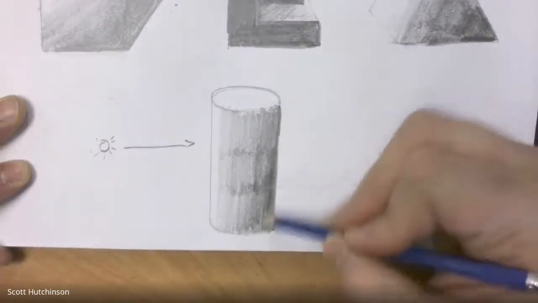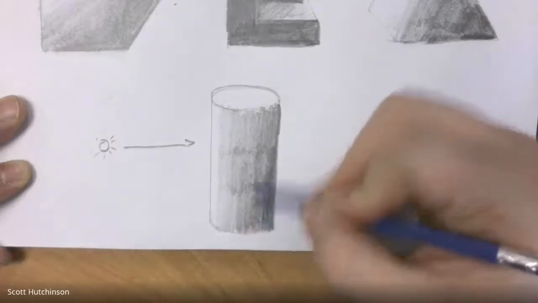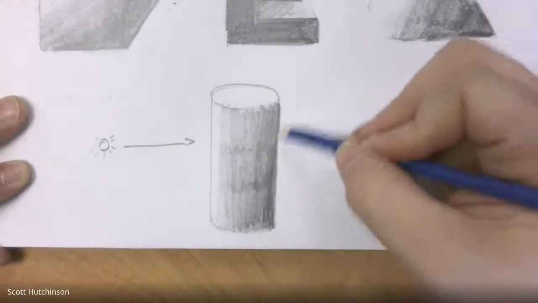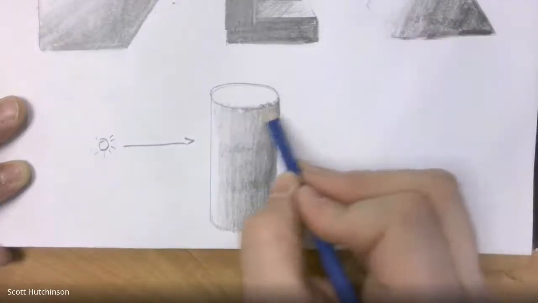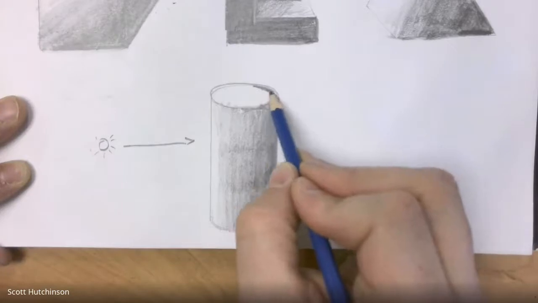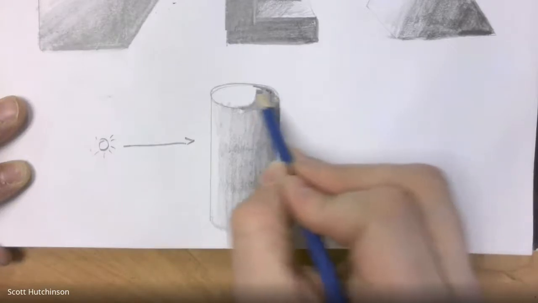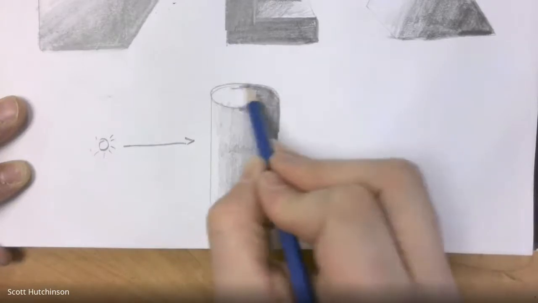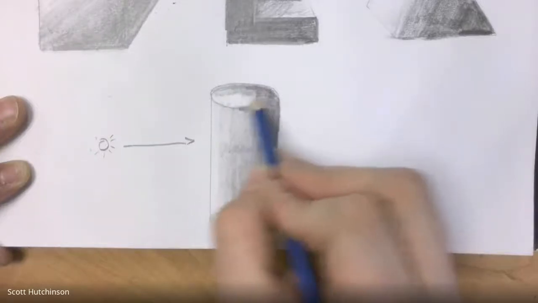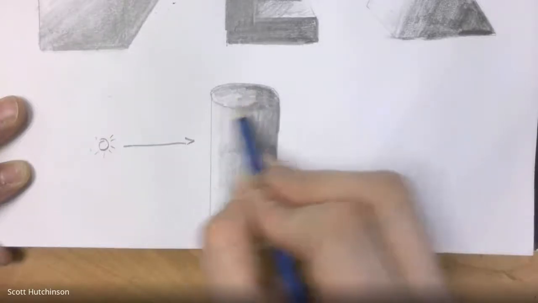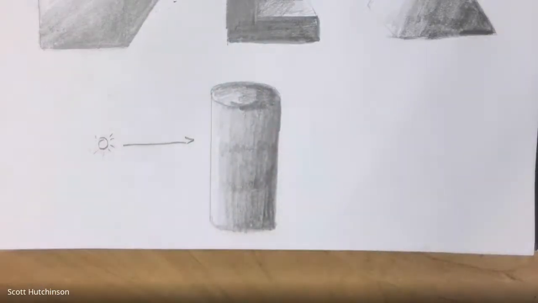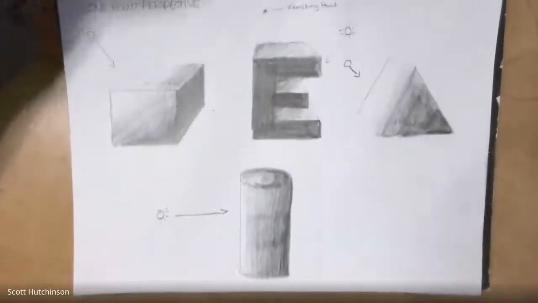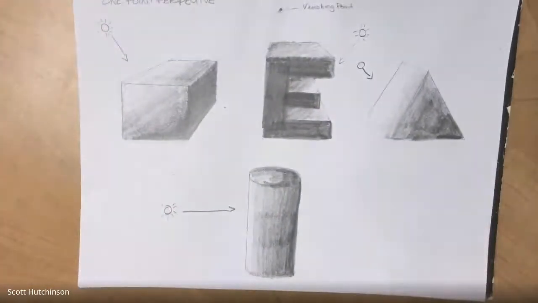So we're using the 1-point perspective strategy to really get good looking 3-dimensional shapes. Okay, and we're practicing our shading again. And if you want to do different types of shading, I'm doing pretty much all smooth shading, because that's the type of shading I use the most. Okay. All right. There's your assignment for today.